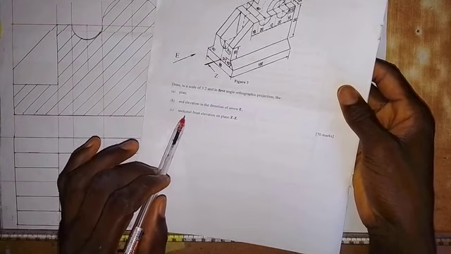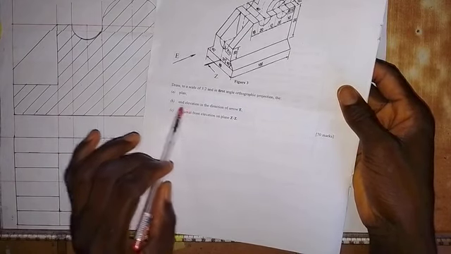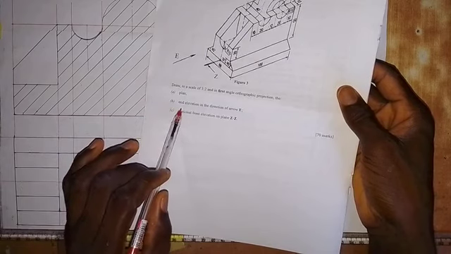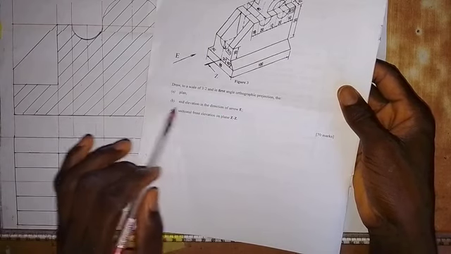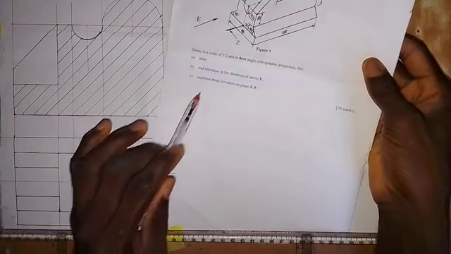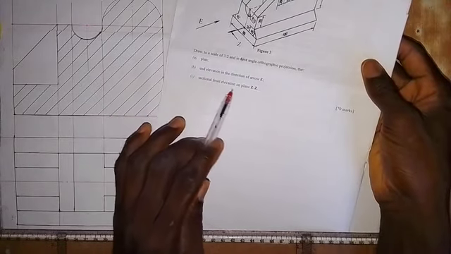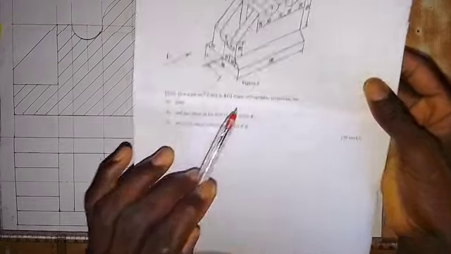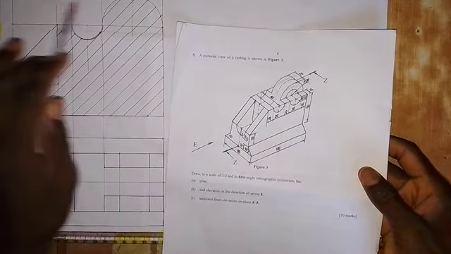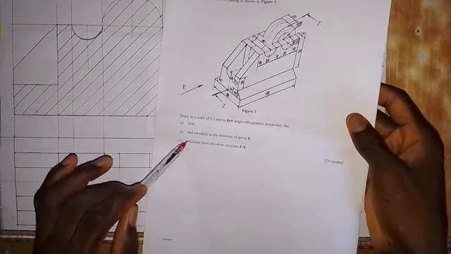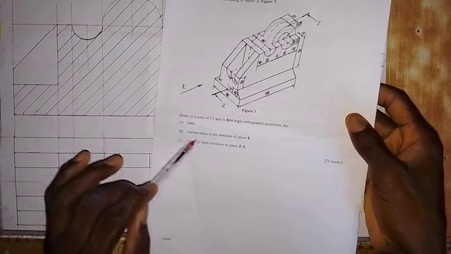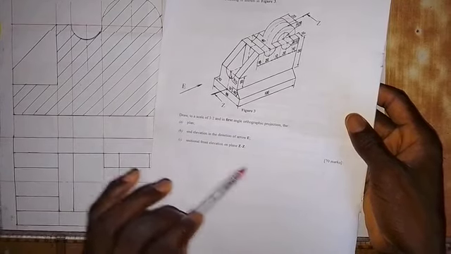Here we are going to work on the last question, B, that says that we should draw the end elevation in direction of ROE. We have worked on the plan, which is what we see here, and we have also worked on the sectional front elevation on plane ZZ, and that is what we have here. Now we want to work on question B, which is the end elevation in direction of ROE.